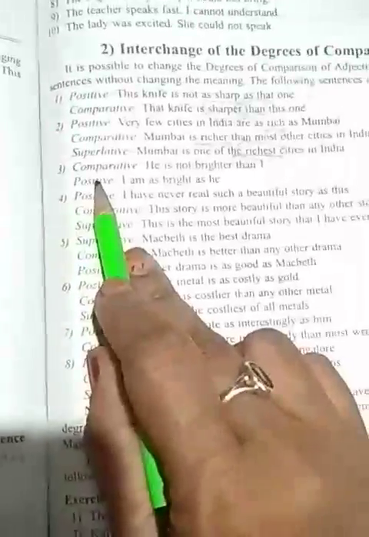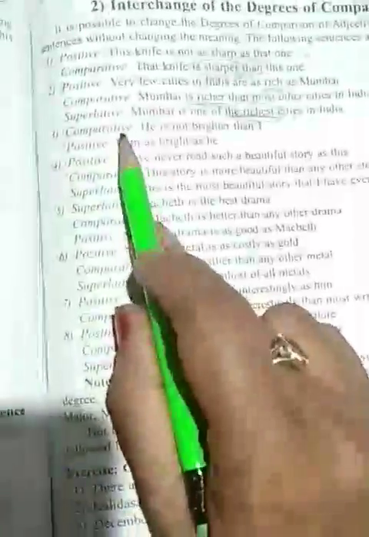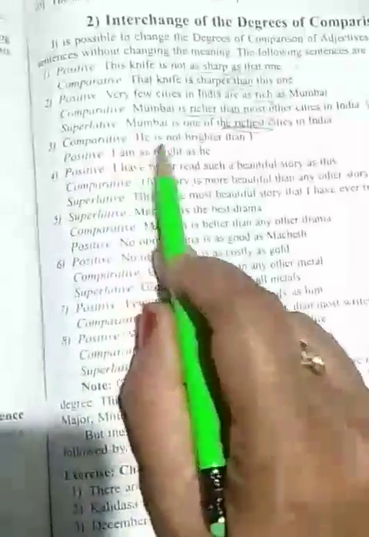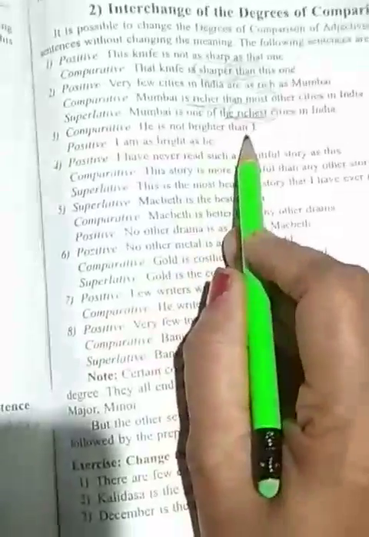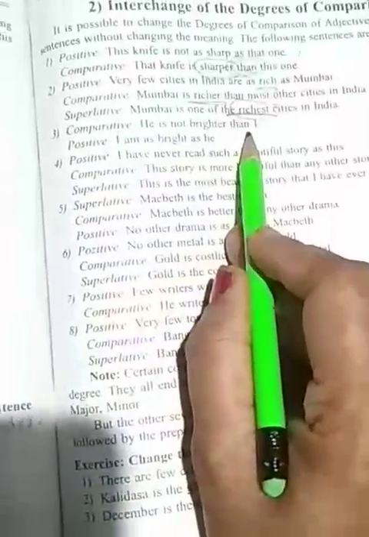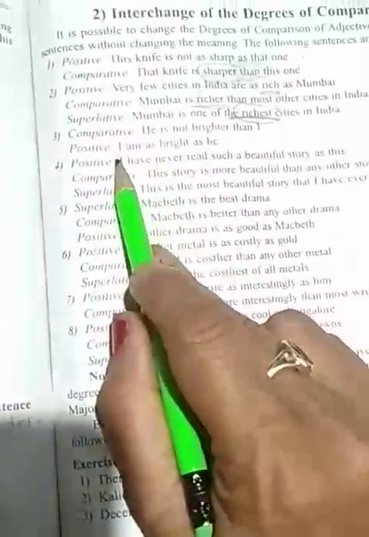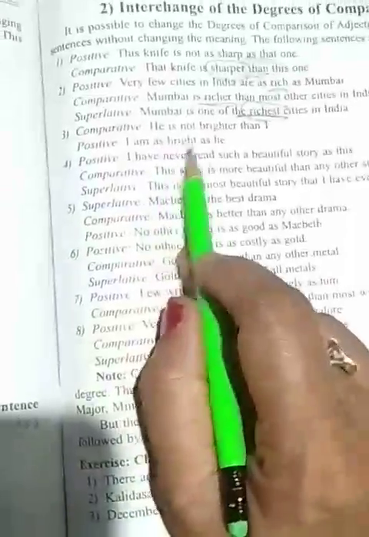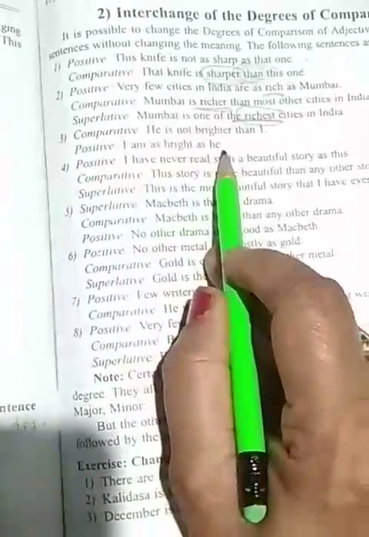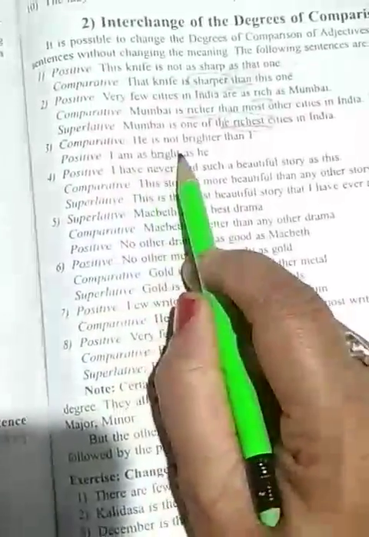Now we'll come to the next example given in your grammar book. Comparative: He is not brighter than I. This is comparative. How do you change it into positive? I am as bright as he.